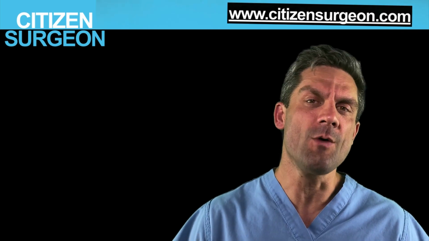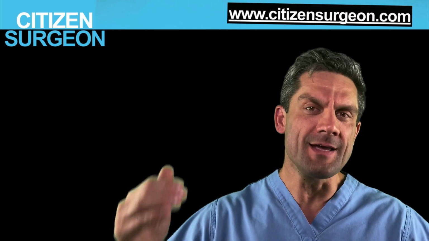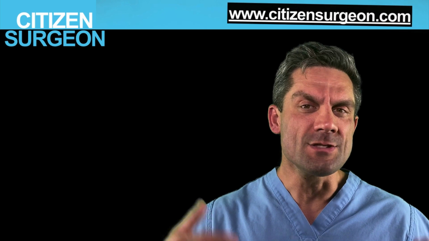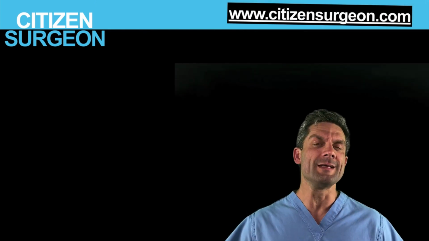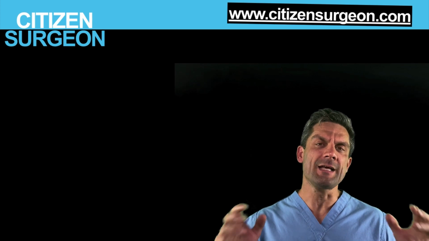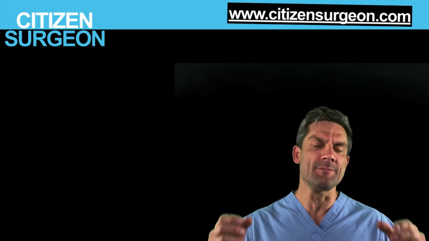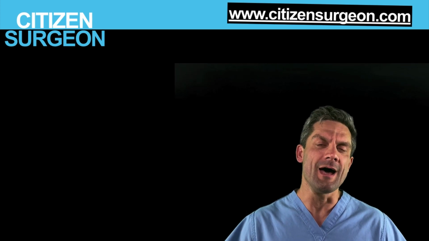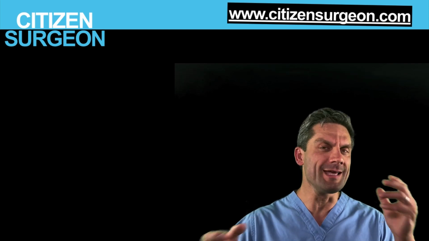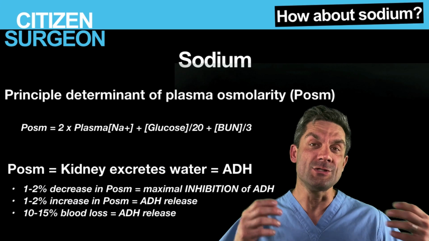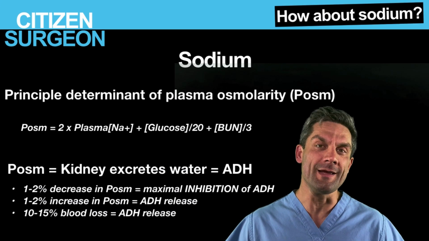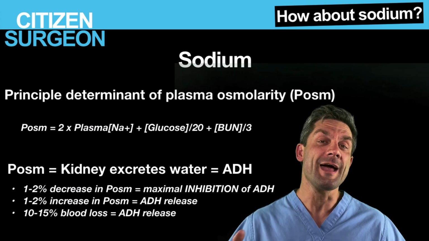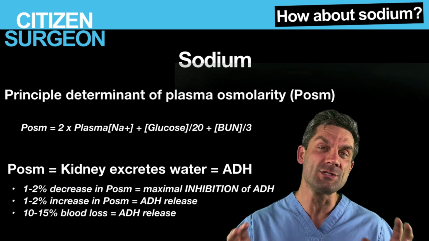And now we're going to jump into specific electrolyte disturbances. So let's go. We're going to start with sodium. Sodium is the predominant extracellular cation, and this is the predominant determinant of plasma osmolarity. I'll put the equation up here so you get an idea: 2 times the plasma sodium concentration makes up the majority of plasma osmolarity. That gives you a good idea of how important sodium is.